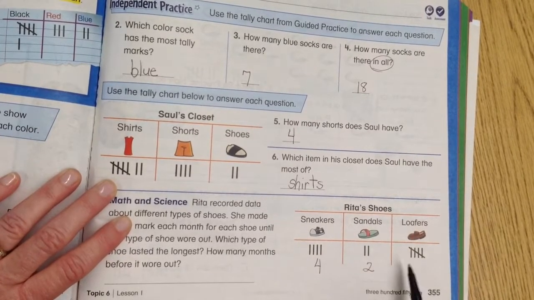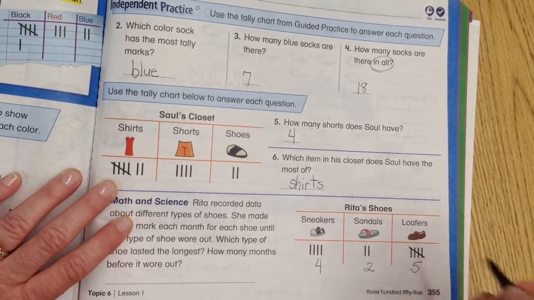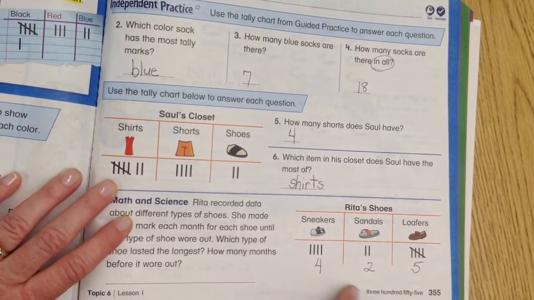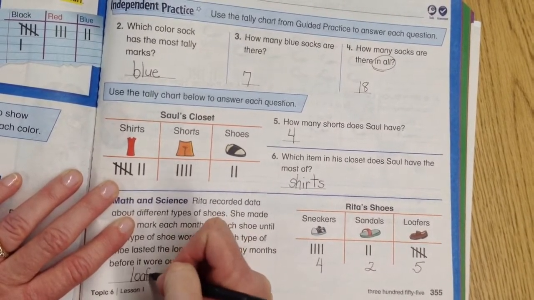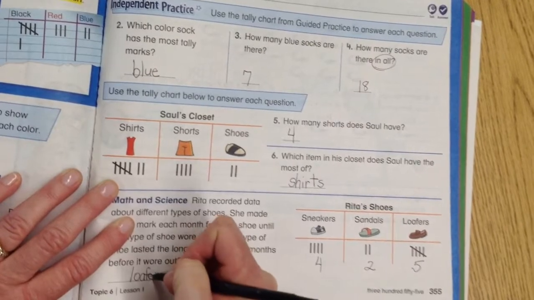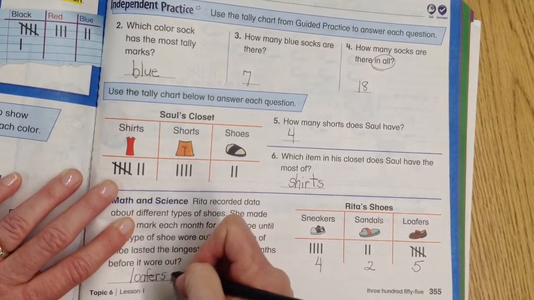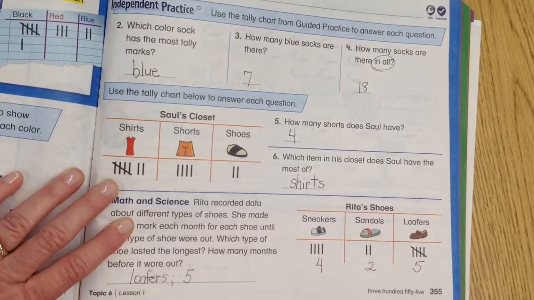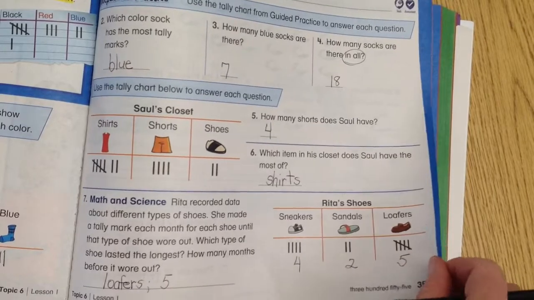The loafers, we don't even have to count. We can see it's a group of 5. So which one lasted the longest? The loafers, which is just a fancy kind of shoe that slides on. And how many months before it wore out? 5. All right, let's turn to page 356.